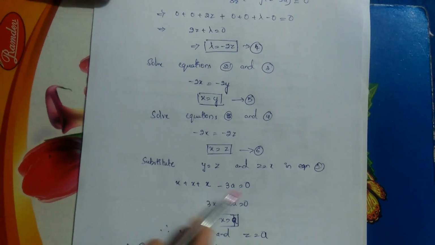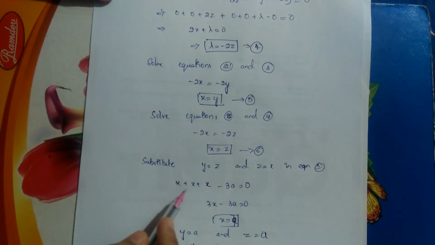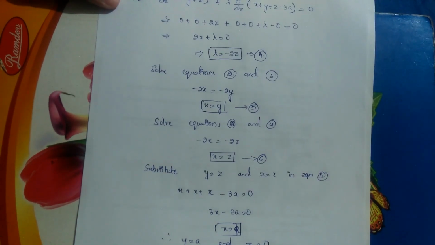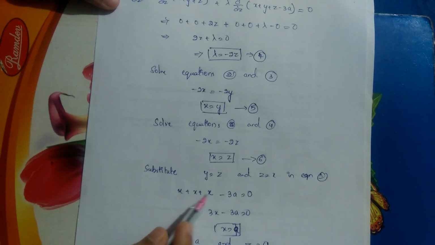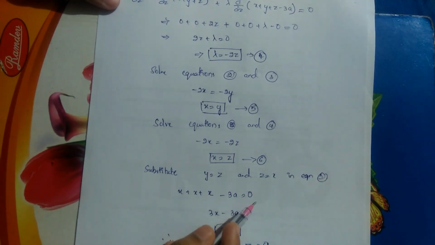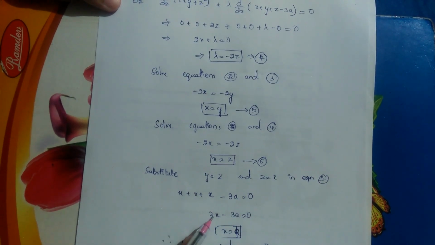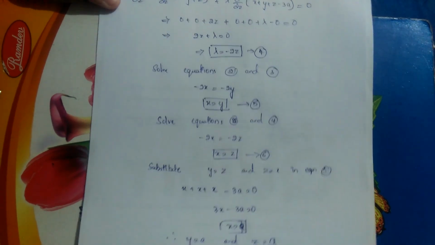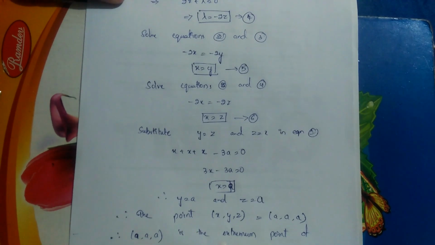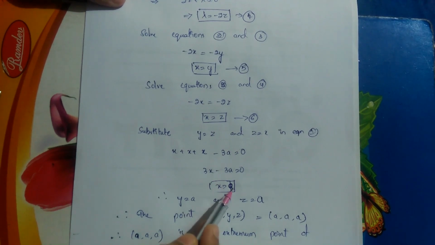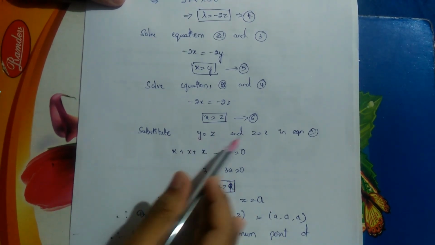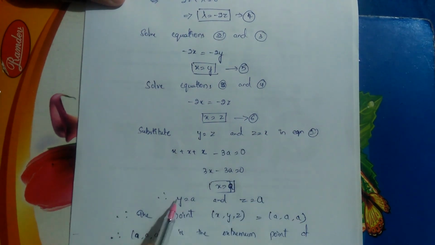When we substitute in equation 1, φ(x, y, z) = x + y + z − 3a = 0, we get x + x + x − 3a = 0, and this comes as 3x − 3a = 0, and x equals a. So we got the value of x as a, and we know that y equals x and z equals x. So y also is a and z is also a.